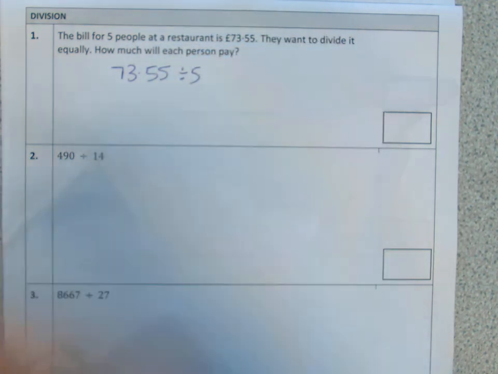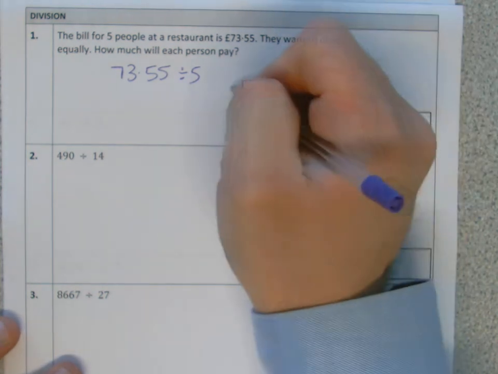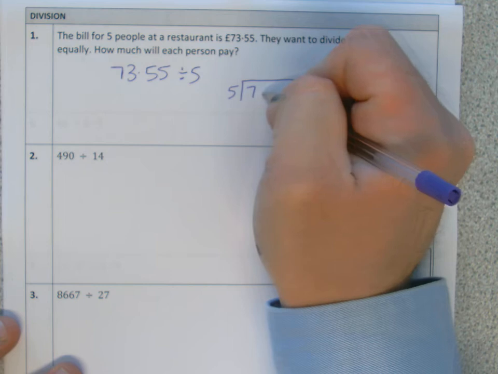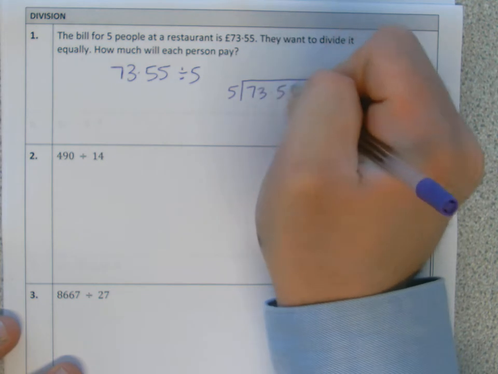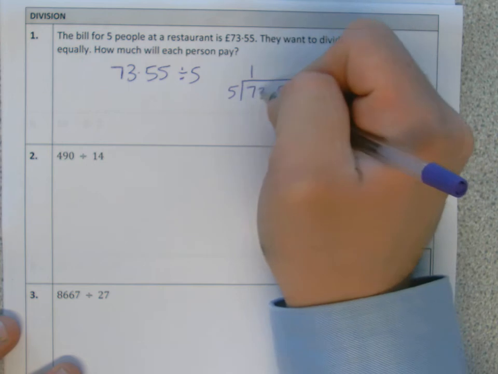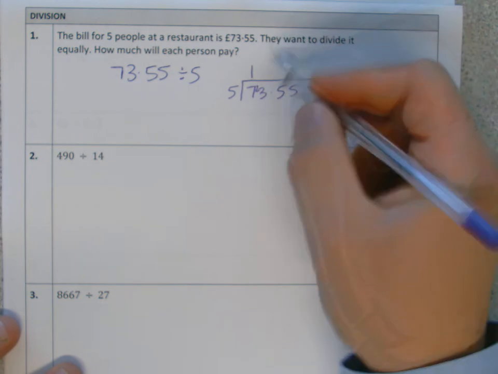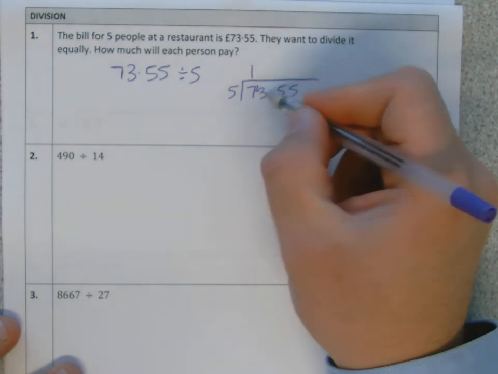Okay, so with this, because you're dividing, we're going to use the bus stop method. Set it up like that. You're dividing by 5, so put it on the outside. 5 into 7 goes once, but there's 2 left over, so the 2 that's remaining, I write there, next to the 3, so we end up having 23 there.